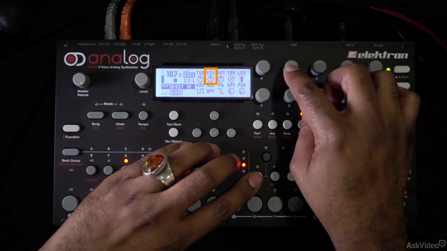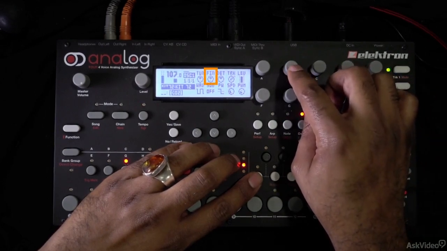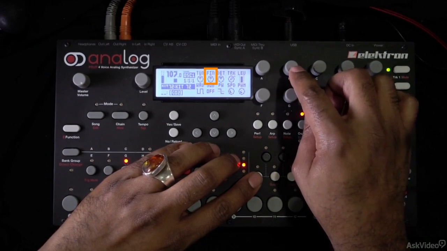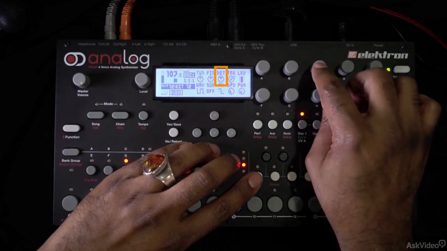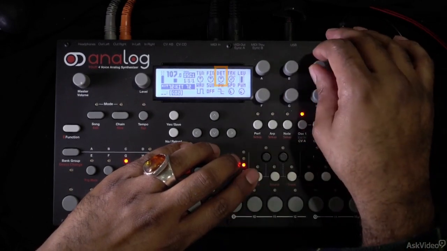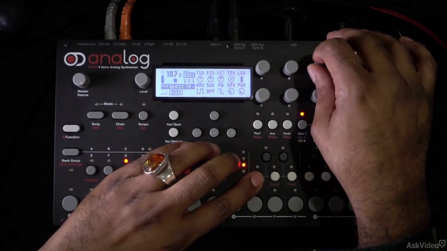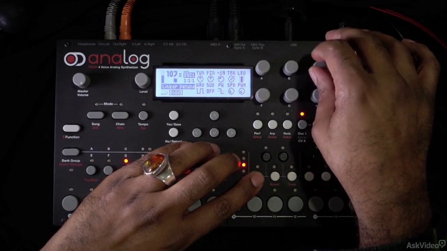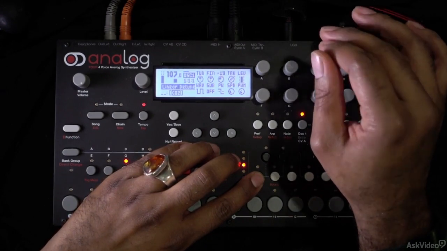We have fine tune, which is here, and this is going to detune the sound based on cents, percentage of the semitone. And we have detune here, which would detune it based on the frequency. So we can get a slightly different sound depending on which one of these that we use. I'm going to use the detune knob here and detune this a little bit flat.